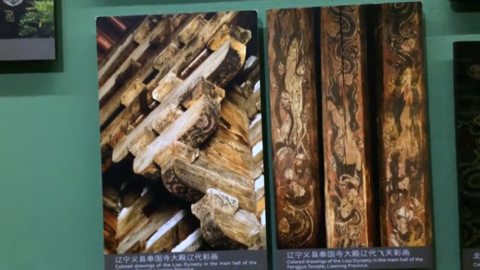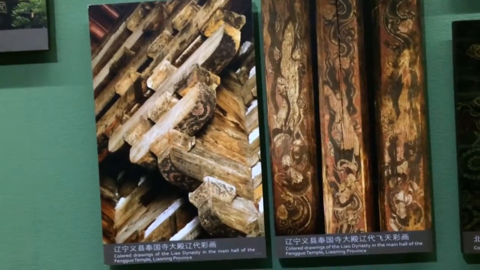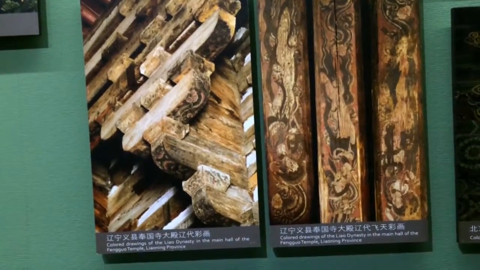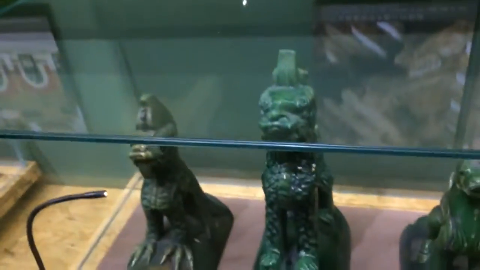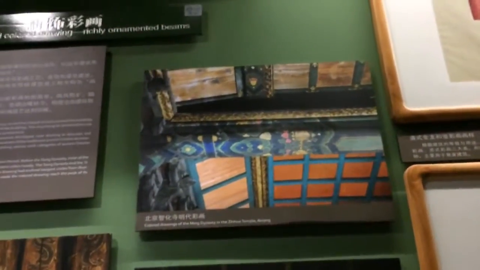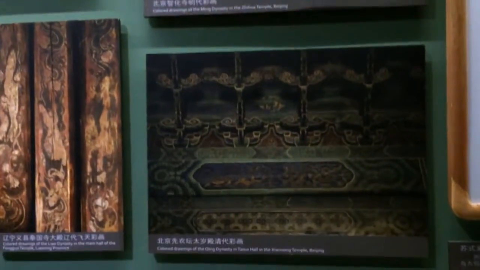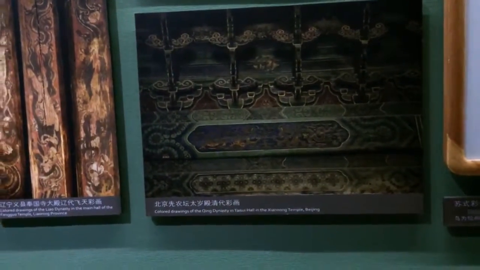Colored drawings on Liao Dynasty main hall of Fenggu Temple, Liaoning Province. Colored drawings, Liao Dynasty, Main Hall, Fenggu Temple, Liaoning. Colored drawing of the Ming in the Jihua Temple, Beijing. Colored drawings, Qing Dynasty. Here's a massive corbel. It's a big one. Right there. Big one.